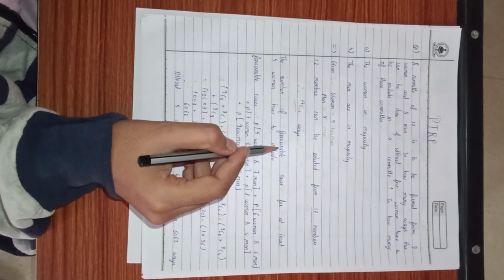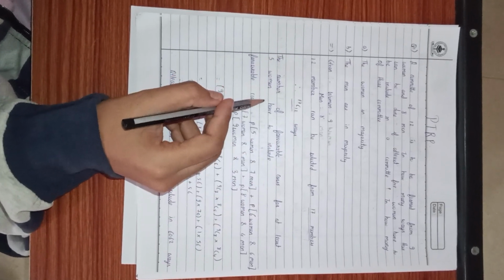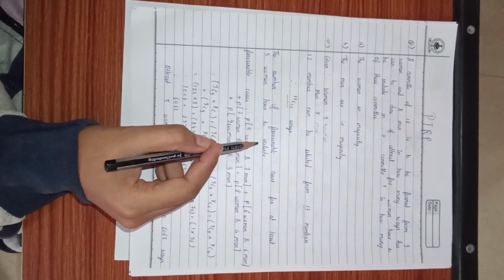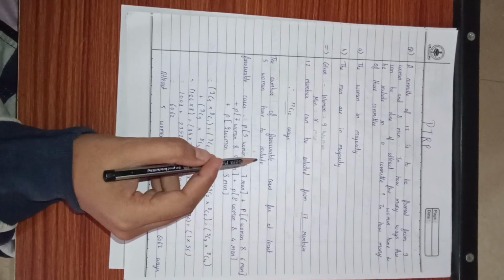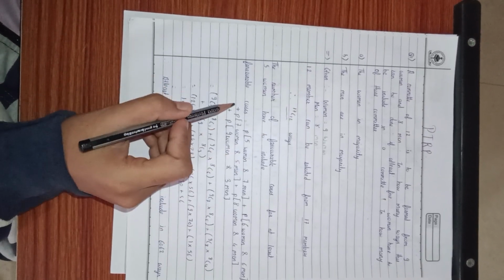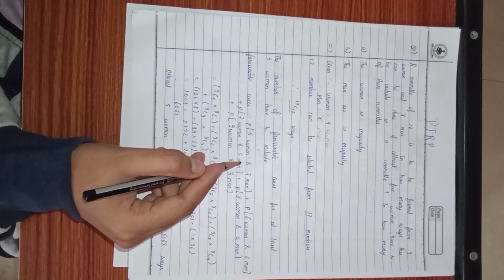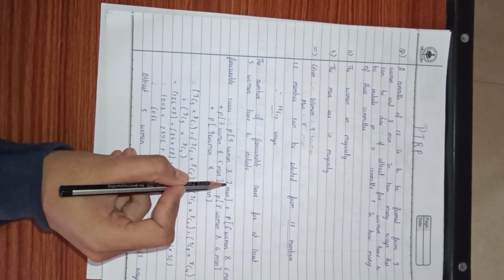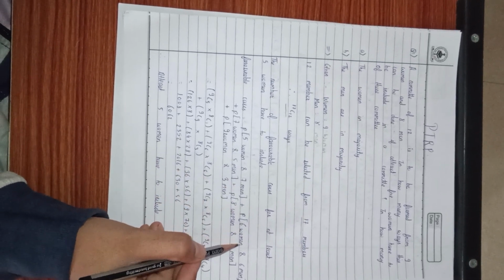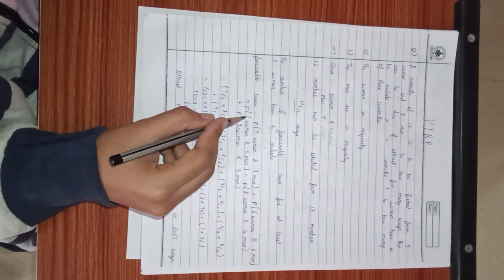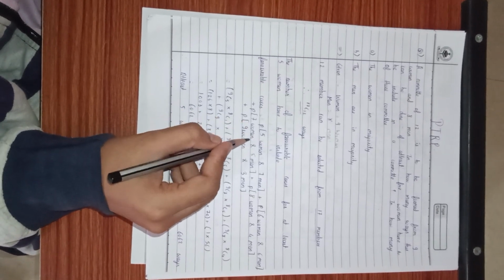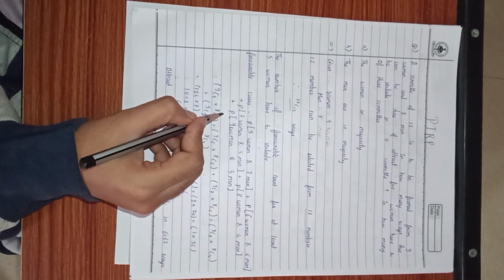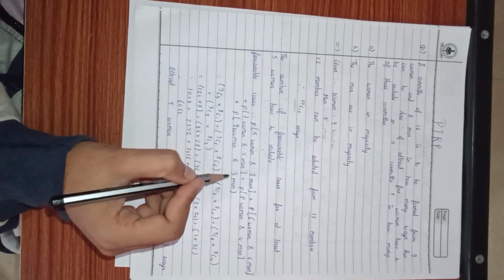So the number of favorable cases for at least 5 women to be included. First, the 5 women have to be included in the committee. So what are the favorable cases for them? Here are the favorable cases in which at least 5 women will be added to the committee. First one is 5 women and 7 men. Second one is 6 women and 6 men. Third favorable case is 7 women and 5 men. Fourth case is 8 women and 4 men, and fifth case is 9 women and 3 men.